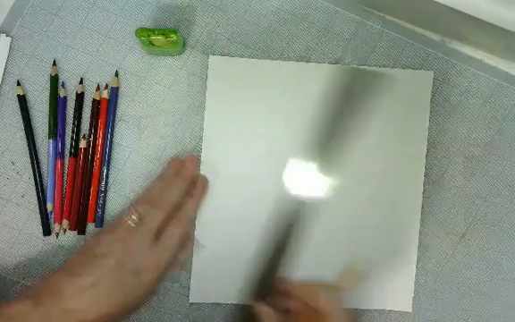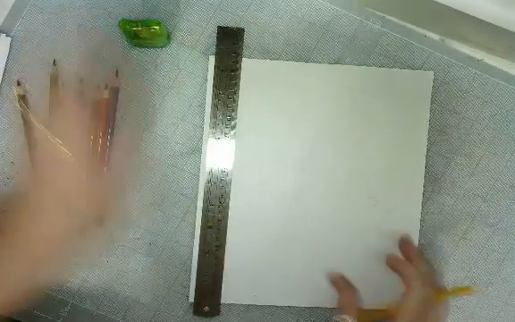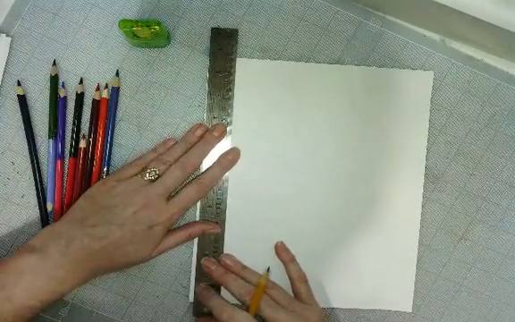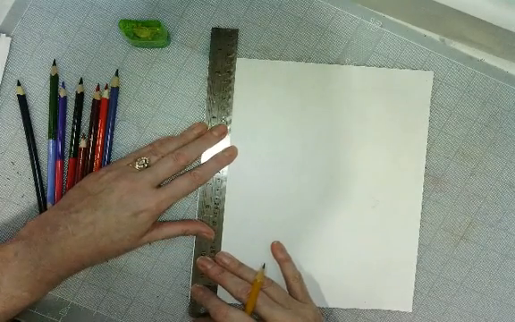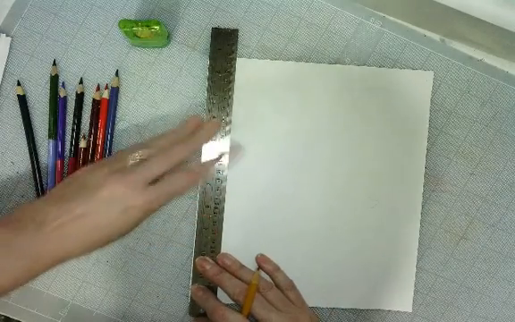So the first thing you're going to do is place your ruler on the very left edge of your paper, so it's touching the edge.